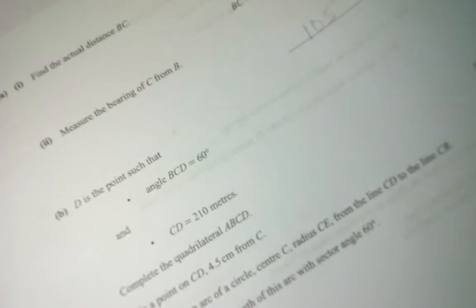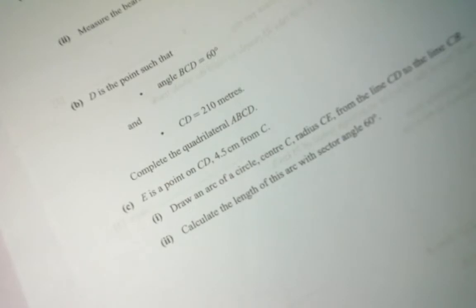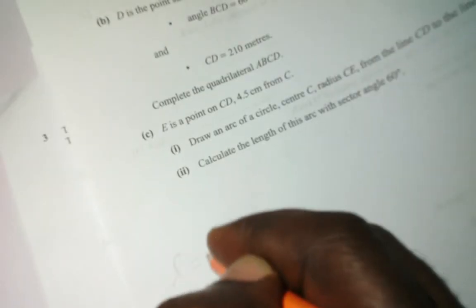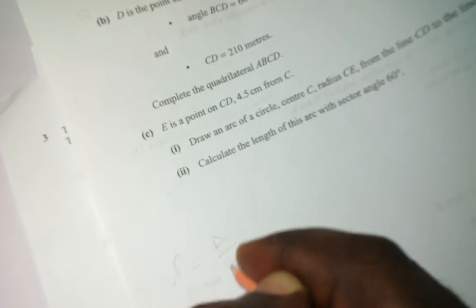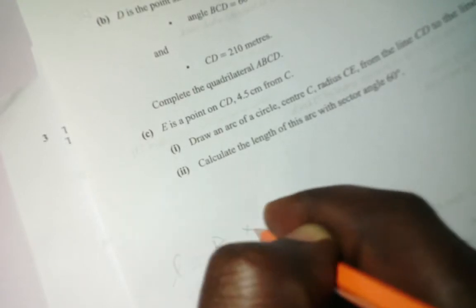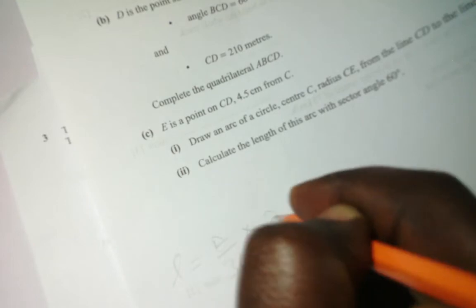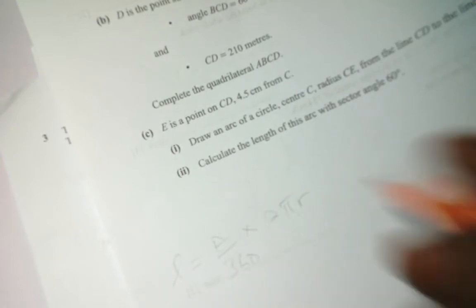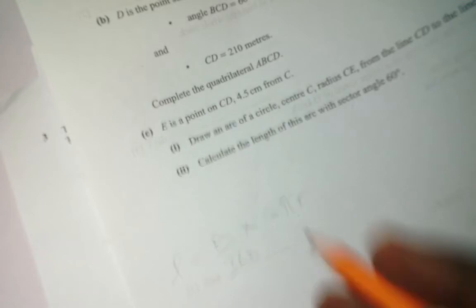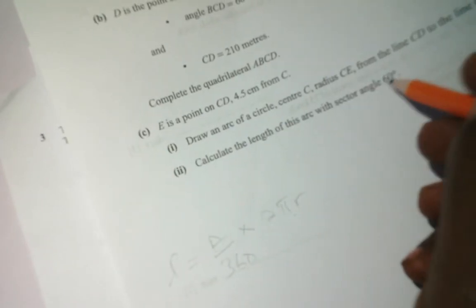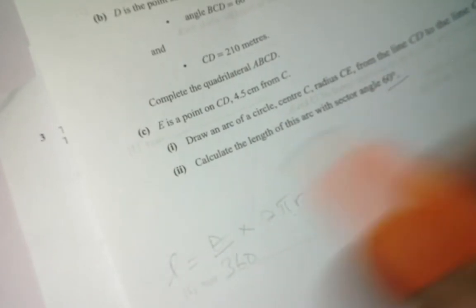Length of arc is given by L equal to theta over 360 times 2 pi r, and theta according to this instruction is 60 degrees.